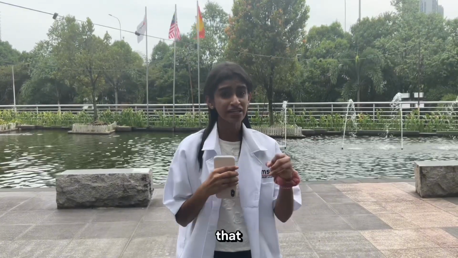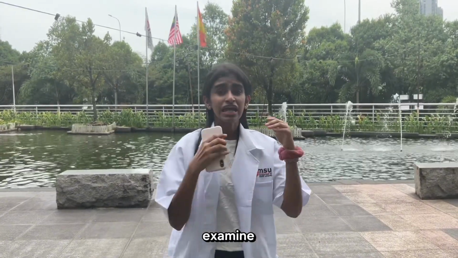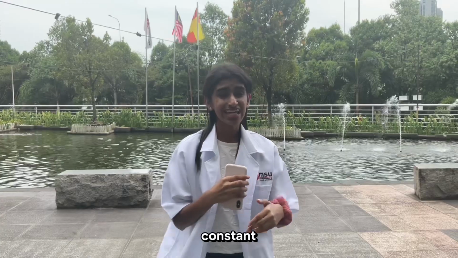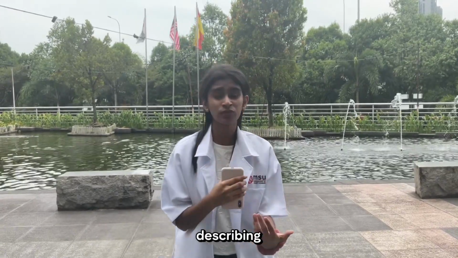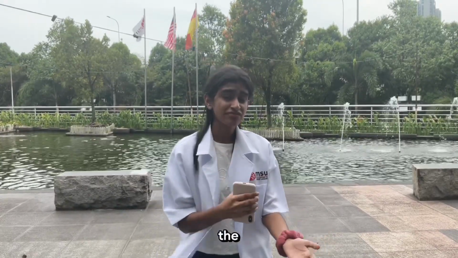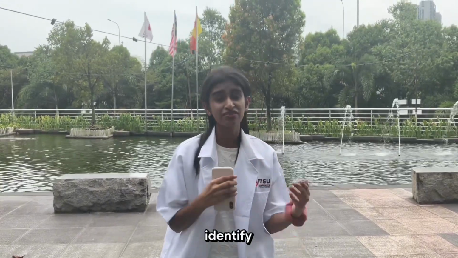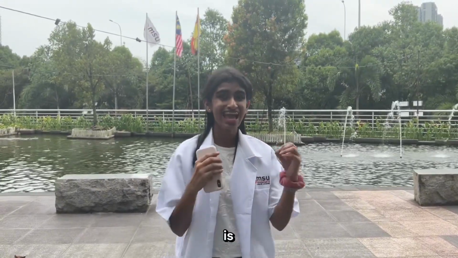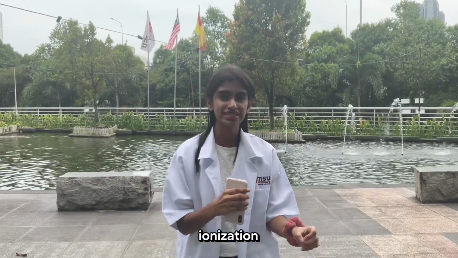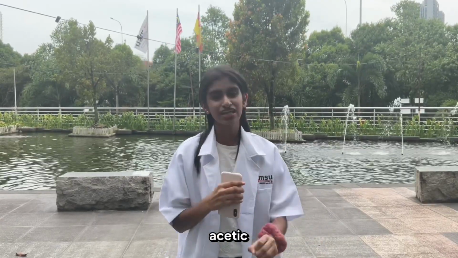Not only that, but it is also used to examine the equilibrium constant K and its role in describing chemical equilibrium. Last but not least, the experiment is also used to identify how the presence of an ion, which is acetate ion, affects the ionization of a weak acid, which is acetic acid, and modifies the pH of the solution.